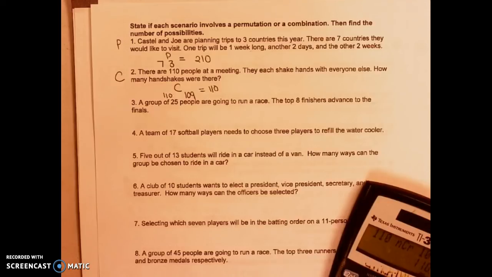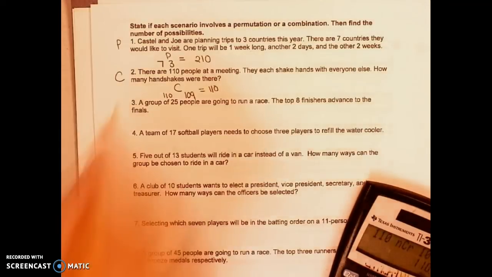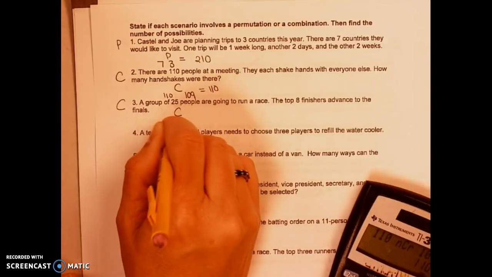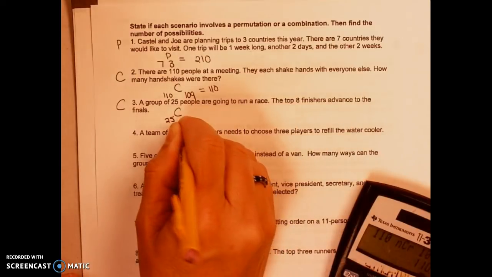It really doesn't, because it says they're still going to make it to the finals. So it doesn't matter whether you're finisher number 1 or number 4 or number 5, you're still going to make it to the finals. So that's a combination. So we are doing combinations of 25, choose 8.